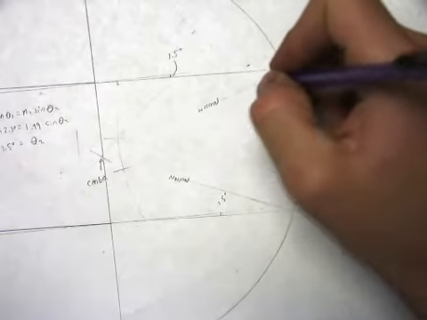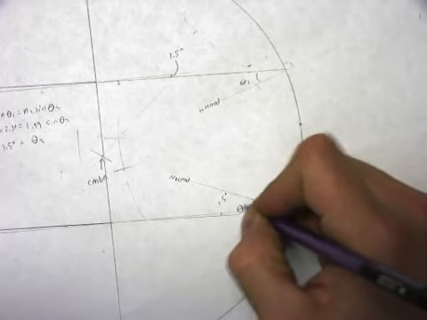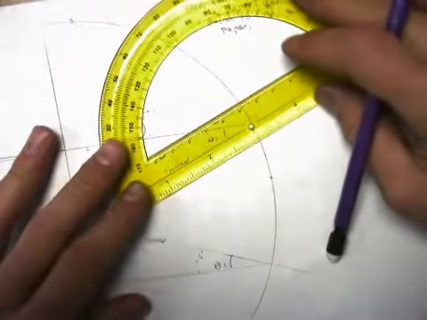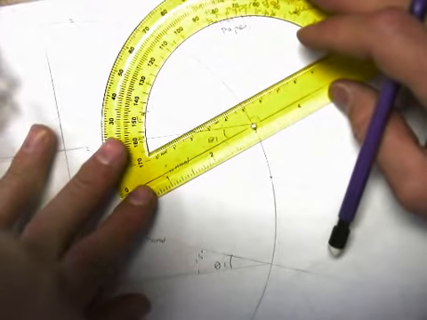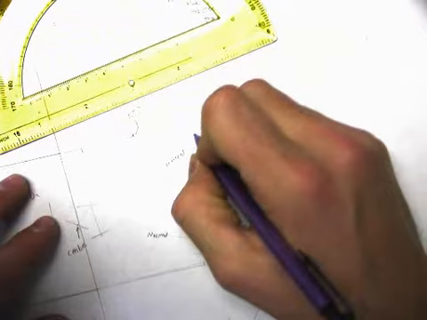So now this will be theta 1, just as this will be theta 1. So I'll measure those angles. Looks like 21.0 degrees.